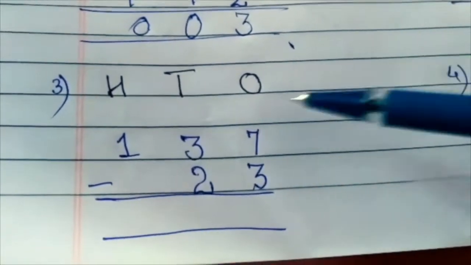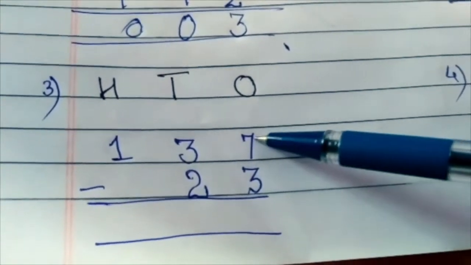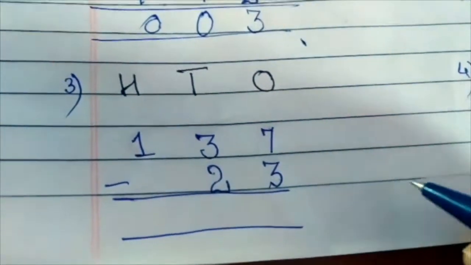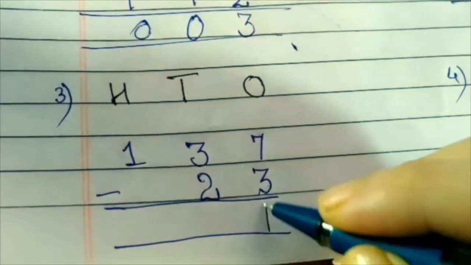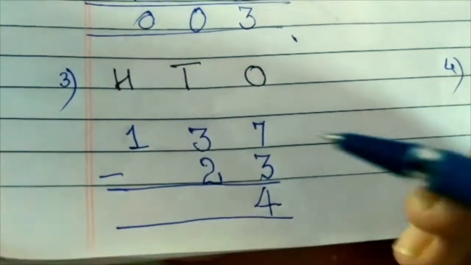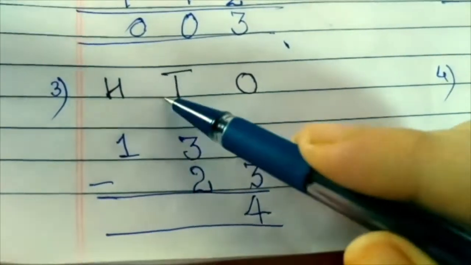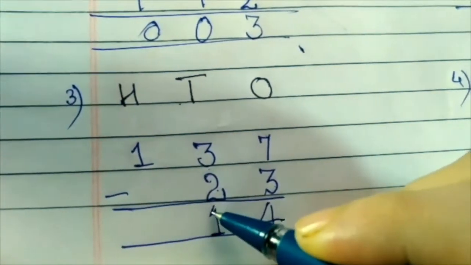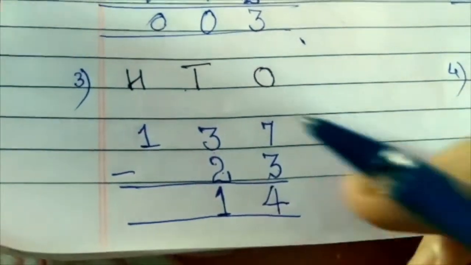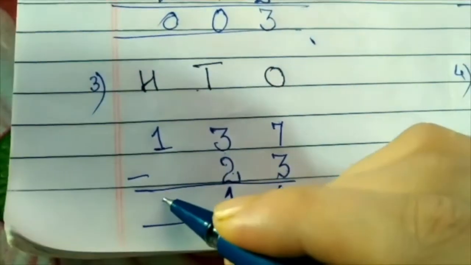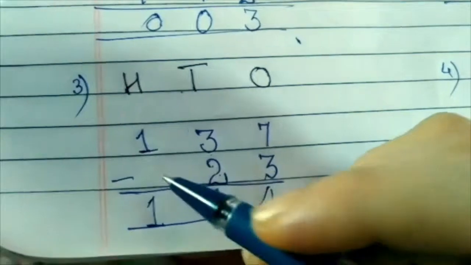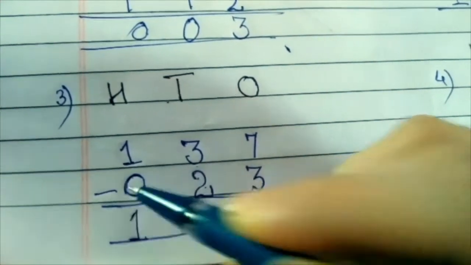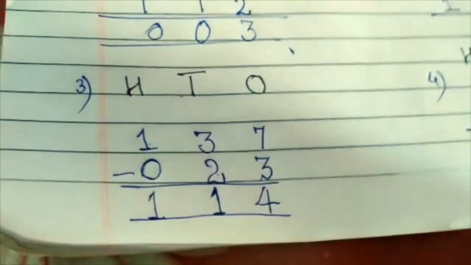Let us solve ones first. 7 ones minus 3 ones is equal to 4 ones. 3 tens minus 2 tens is equal to 1 tens, and 100 is copied down, as if nothing is there, it means 0, and 1 minus 0 is equal to 1.